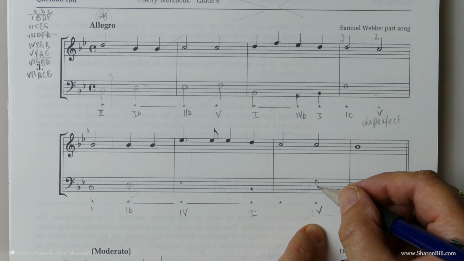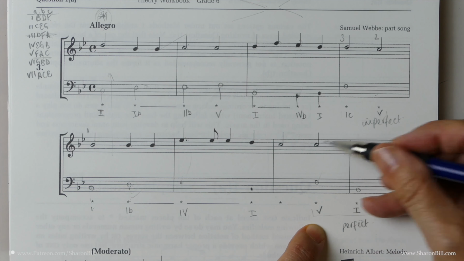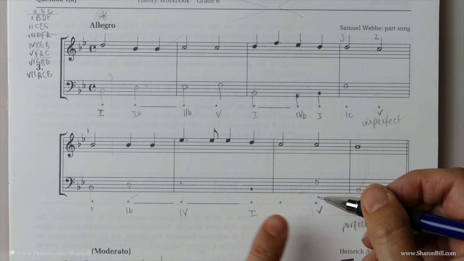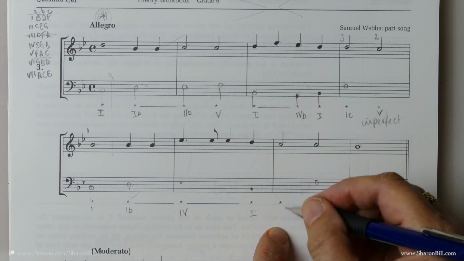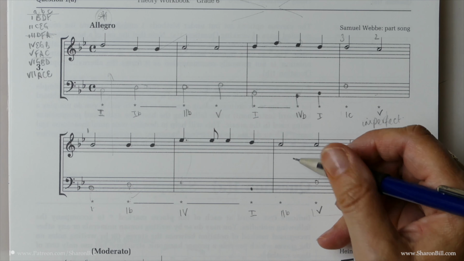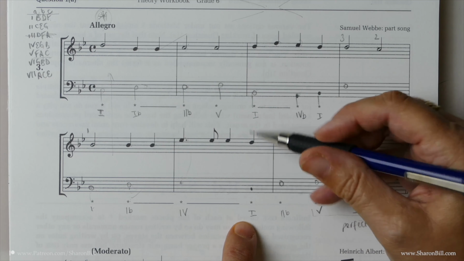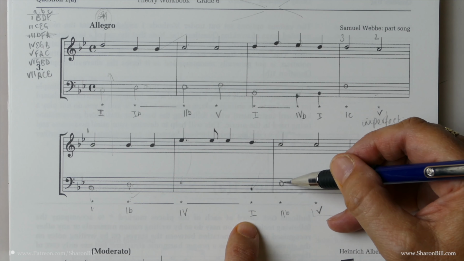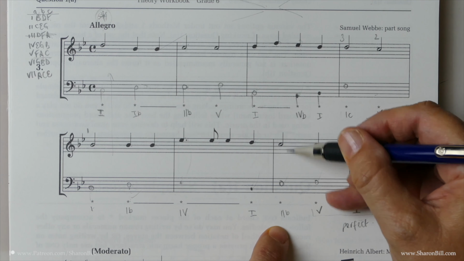So 5 to 1. So here we have F, A, C, that's a fifth, but then we've got an octave, B flat to B flat, so that's okay. And a nice chord to always precede a cadence is chord 2. Chord 2B is nice. That's a C, E, G. So let's see what we've got. B flat to D, that's a third, that's okay. E flat to C, that's okay, that's good.